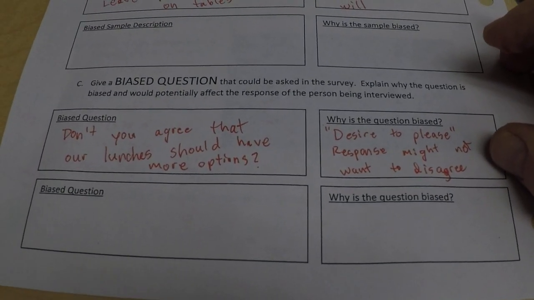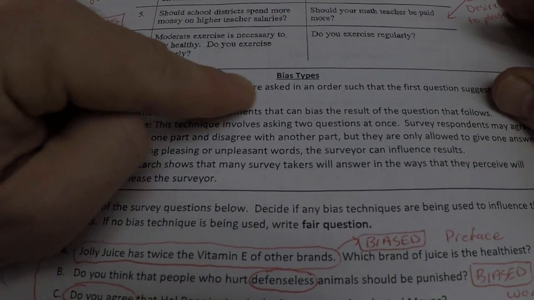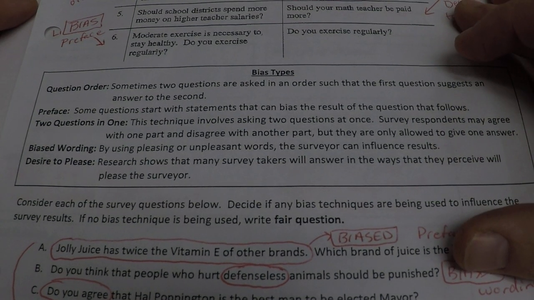Okay, now I want you to come up with your own question. Again, use any of these options that you can see here and come up with your own question at the bottom.